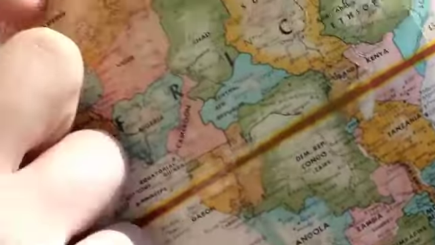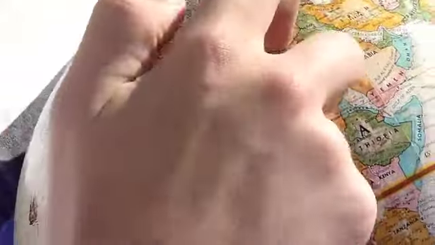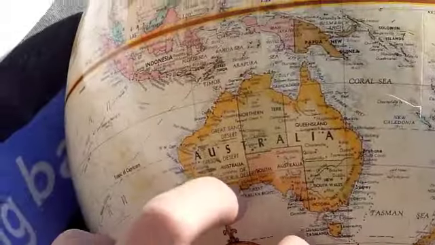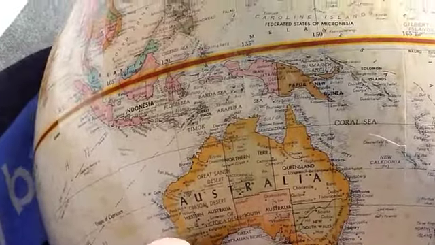Then we have the Chaparral that goes all the way around the Mediterranean. And finally, we have a Chaparral here in Australia.